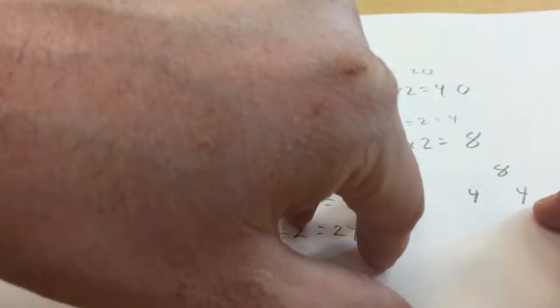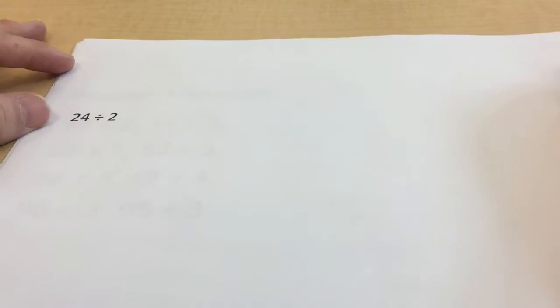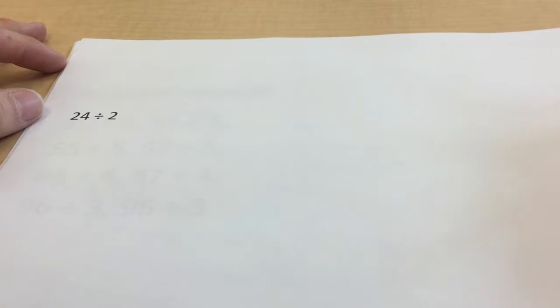Let's do another one. 24 divided by 2. Decompose that. Do it with the tens place. Do it with the ones place. You've got this. Just pause it right here and finish up. Jot down your answer. All right, welcome back. I can't wait to see how you did.